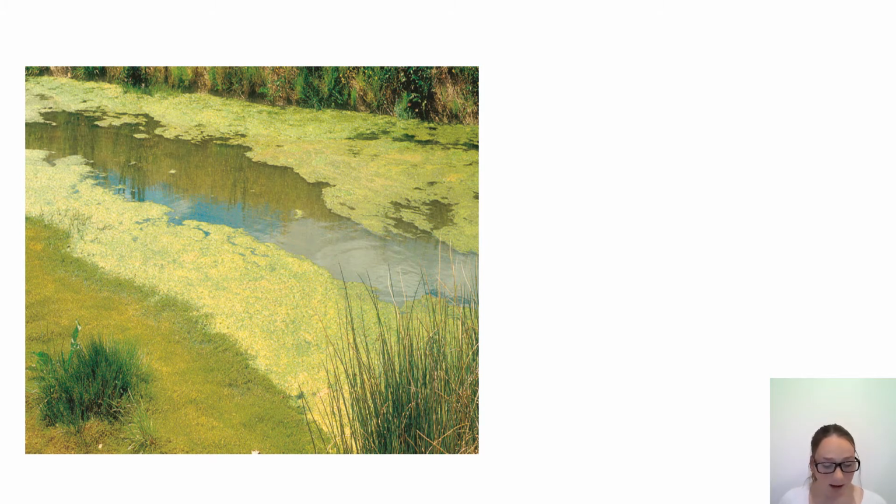Furthermore, algal blooms aren't the only major threat to the oceanic ecosystem. Hypoxia is another key threat to the environment due to eutrophication, and it occurs when the depletion of oxygen supply in the waterway leads to mass fish kills such as this.